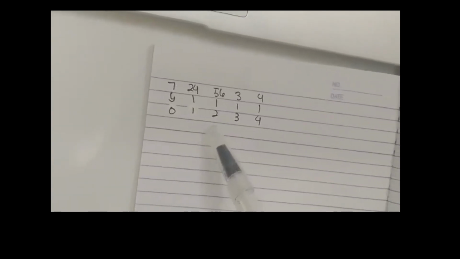So first, guys, I will teach you how the shell sort algorithm works. In this part, as you can see, the elements are 7, 24, 56, 3, and 4, and their indexes are 0, 1, 2, 3, 4. If we count them, it equals 5. So 5 divided by 2 equals 2.5, or 2. So we define the gap. Our gap is 2.